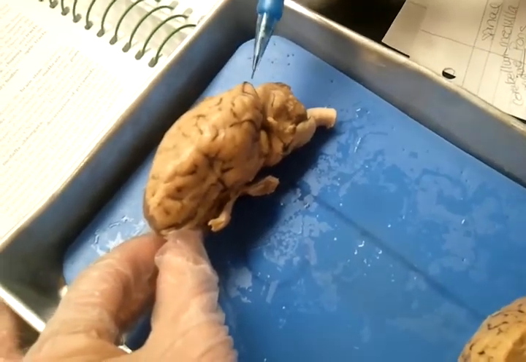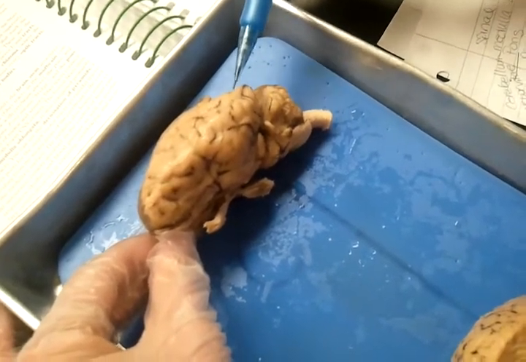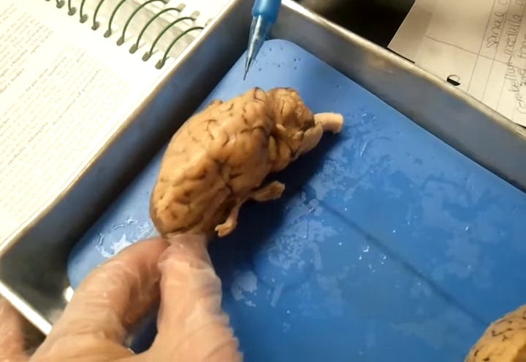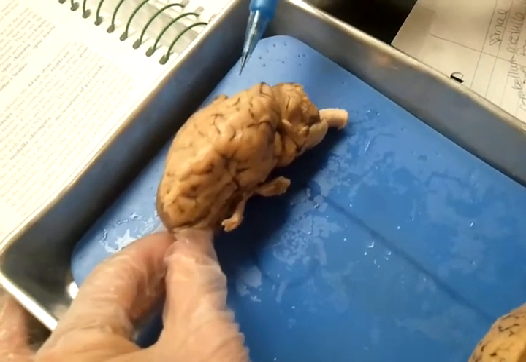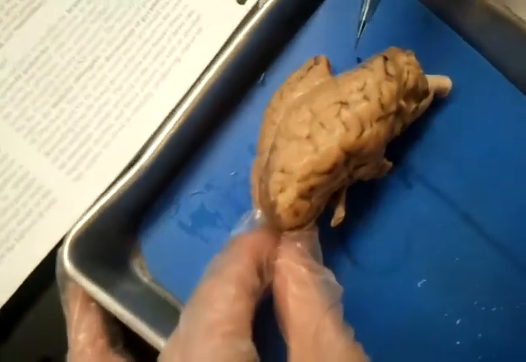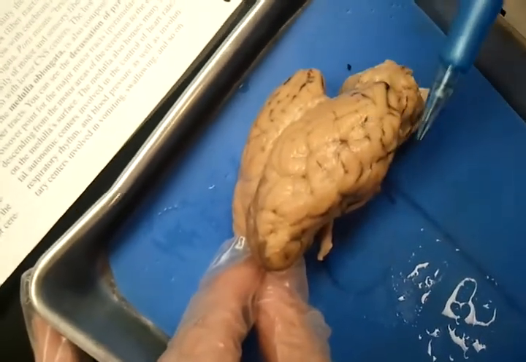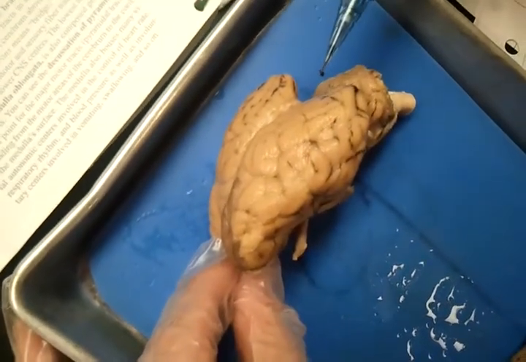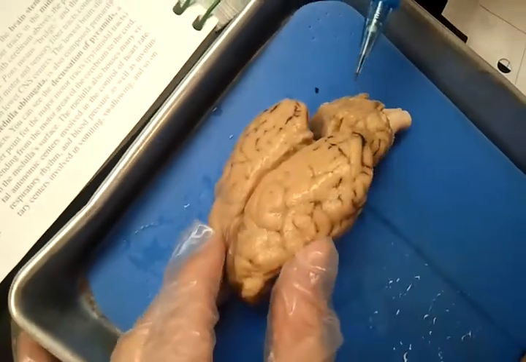We also have right in the back the visual association area as well as the primary visual cortex area, which both work together for vision. And right above there we have this area right here, and it is a general interpretation area.